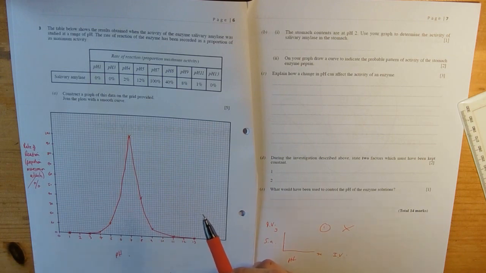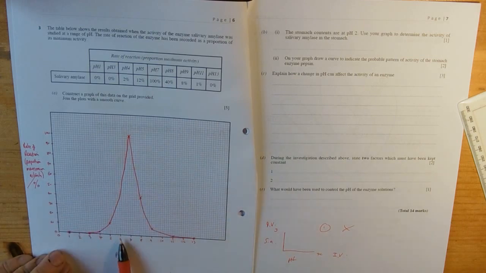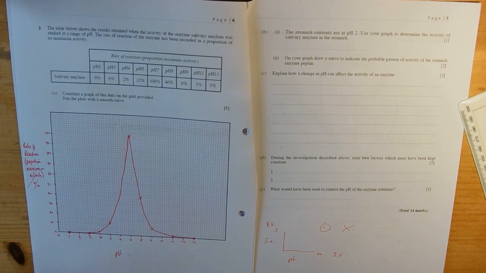Let's see where the points are awarded for. So the points are awarded for a linear scale, a regular linear scale up with those, and good use of paper, over 50%. So 1 mark for our scales. We've got pH along the X and percentage up the Y, and we've got labels and we've got percentage written, so that's the 2nd mark.